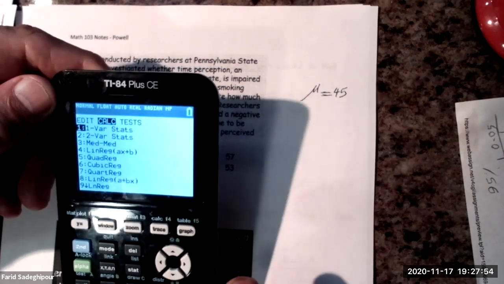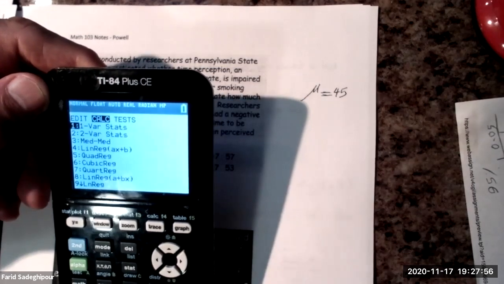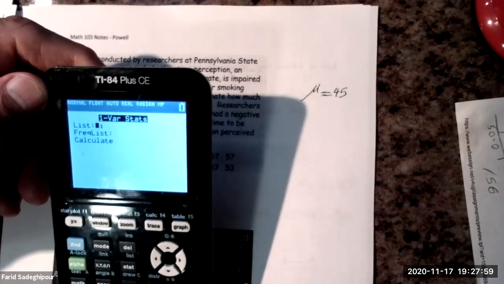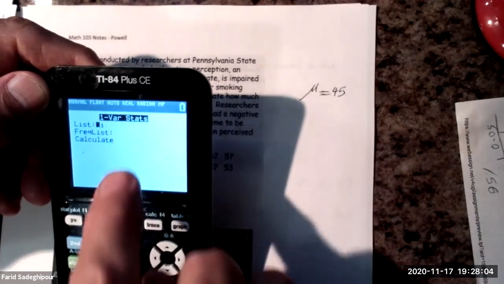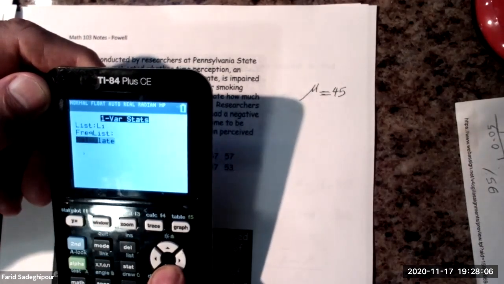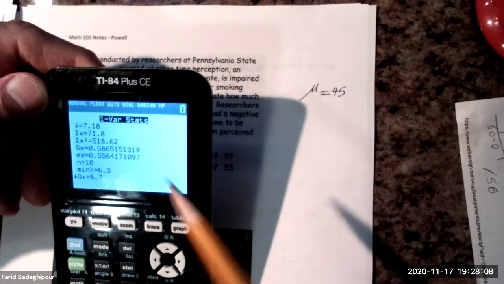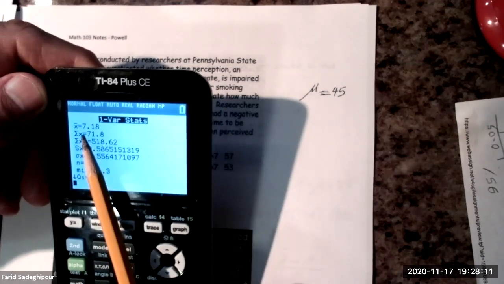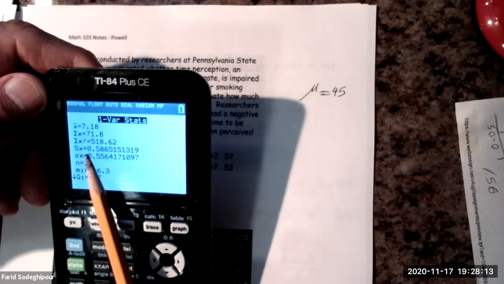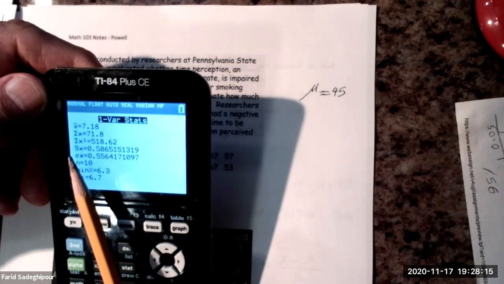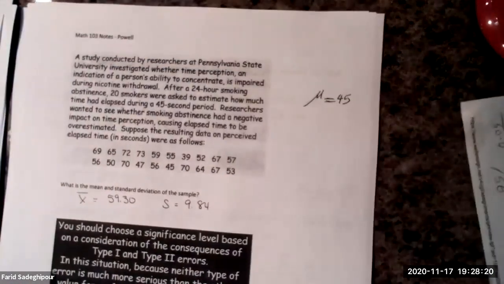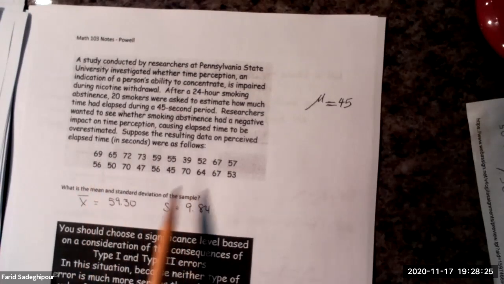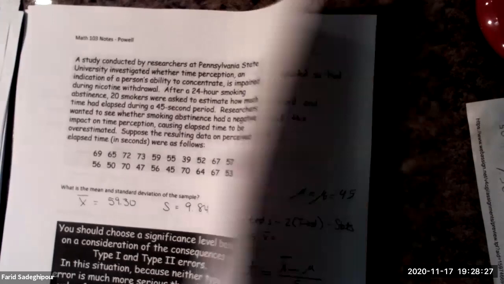You go to calculations, the very first one. Enter. It asks you where your data is. You say my data is L1, so you don't have to do anything here. You want to make sure all your data is in L1. Calculate. Doing that, you find your mean and the standard deviation, Sx. Don't worry about this sigma. Sx is S, and the mean. That's how you calculate your mean and the standard deviation. So for a problem like that, you take all these numbers, put them into L1, and then follow those instructions.